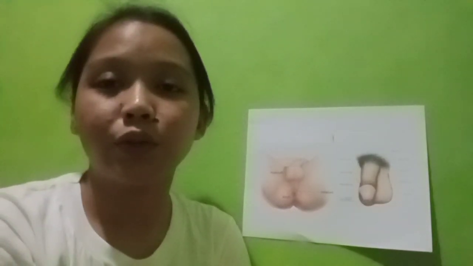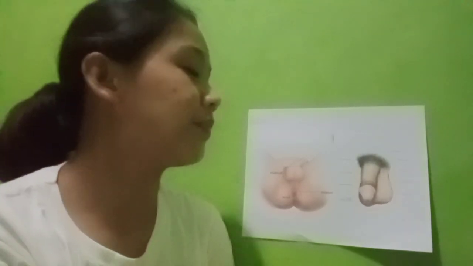So, note its size, shape, consistency, tenderness, and presence of nodules or hardness. So, next, we'll palpate also the vas deferens and the spermatic cord, and note the swelling, the nodules or tenderness.